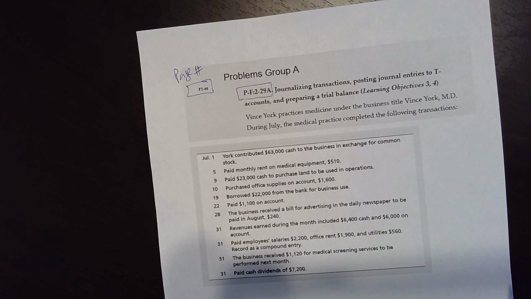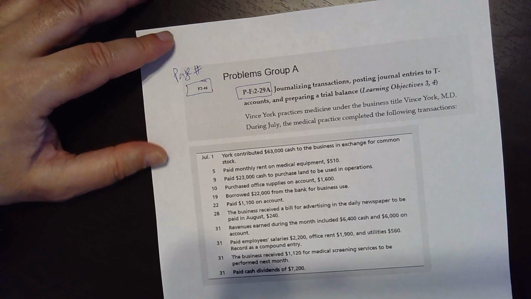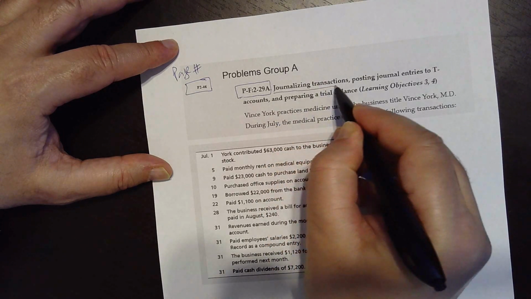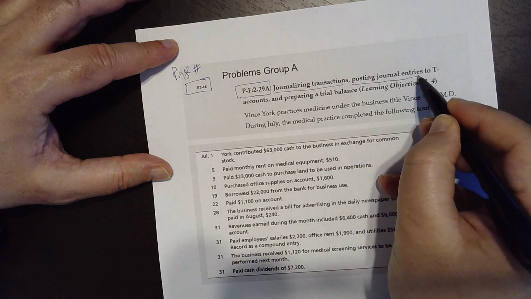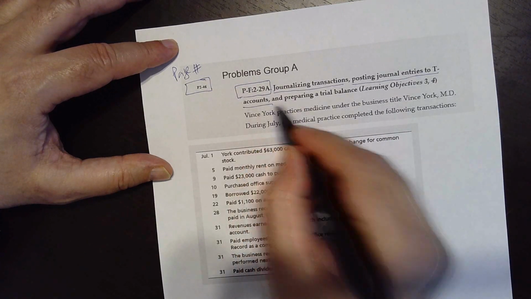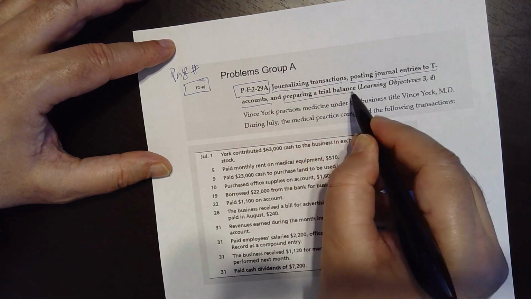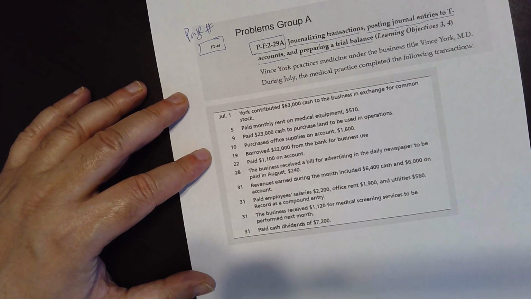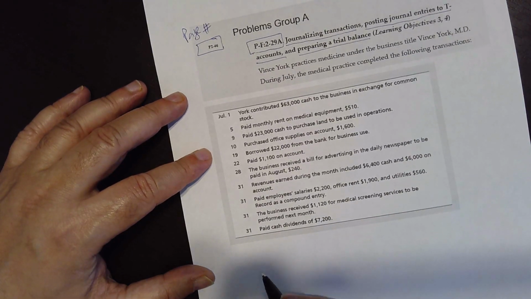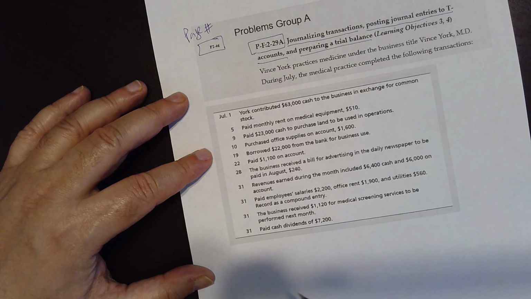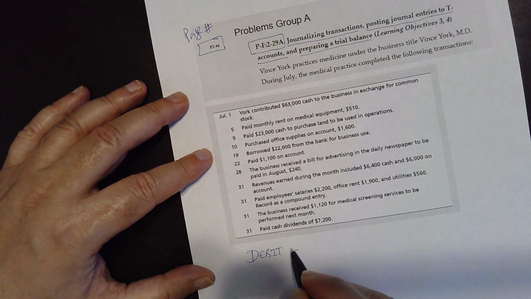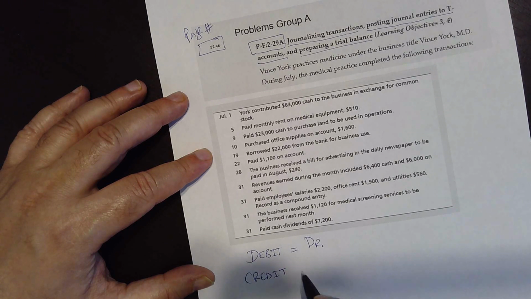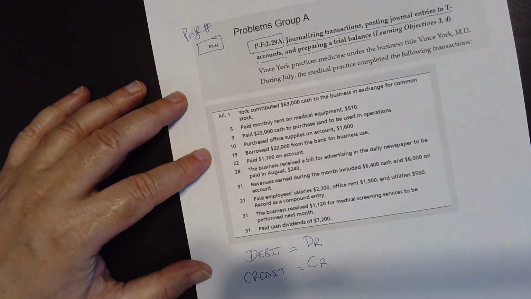So today we are talking about journalizing transactions, posting journal entries to T accounts, and preparing a trial balance for the following transaction. So as you have already learned in chapter number 2, we are using two operators. One is called debit and the other is called credit to journalize these transactions.